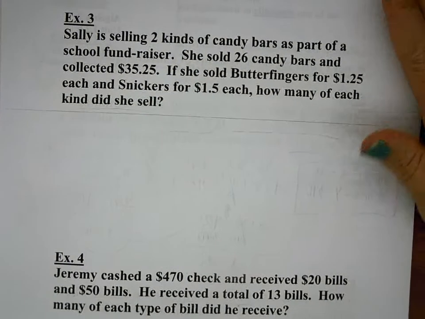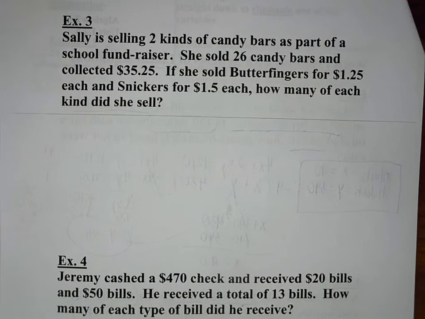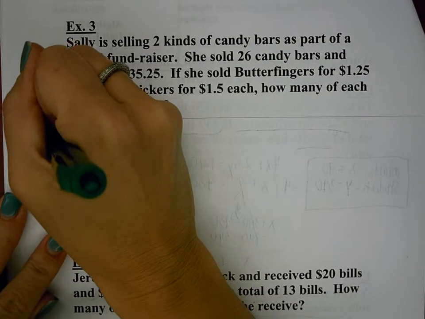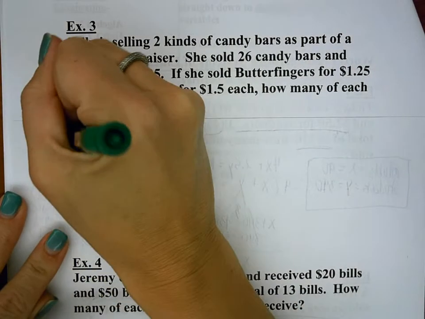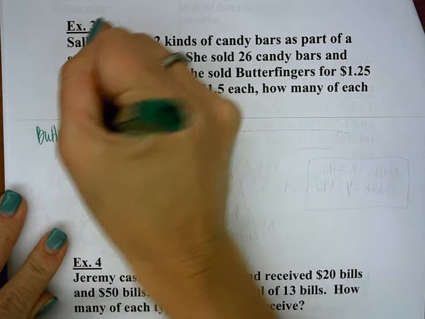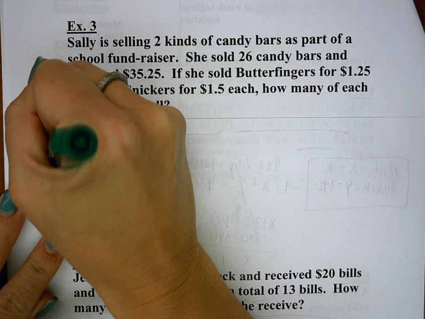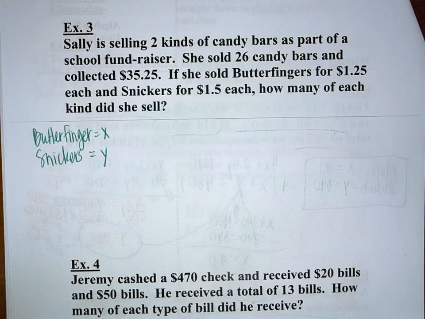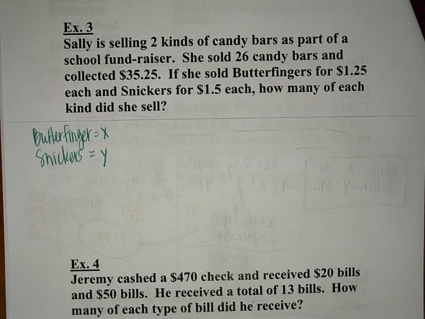In this problem, we have Butterfingers and Snickers. Here, have one. So I'm going to put Butterfinger equals x and Snickers equals y. And I just want you to try to set this equation up. Write your 2 equations. Don't solve it. And once you write them, could you show them to me on your whiteboards?